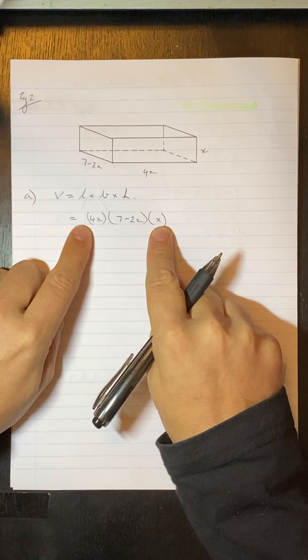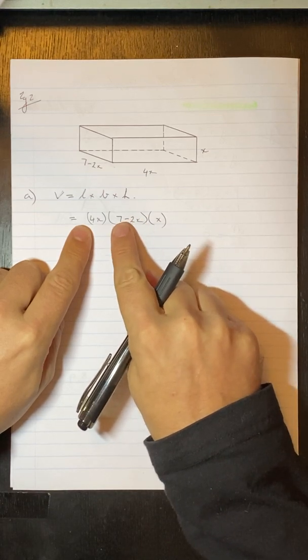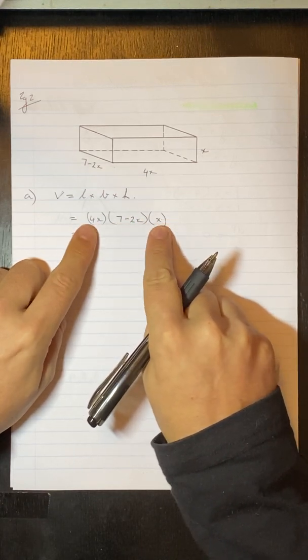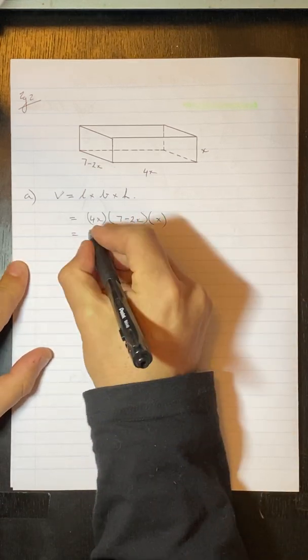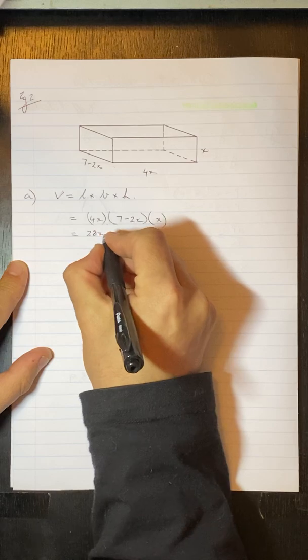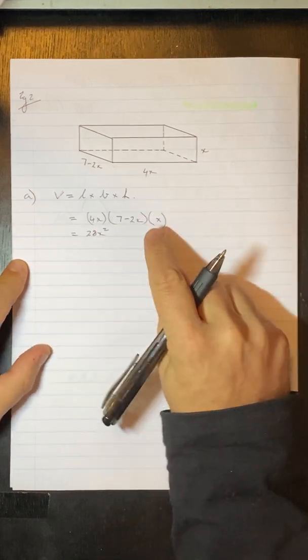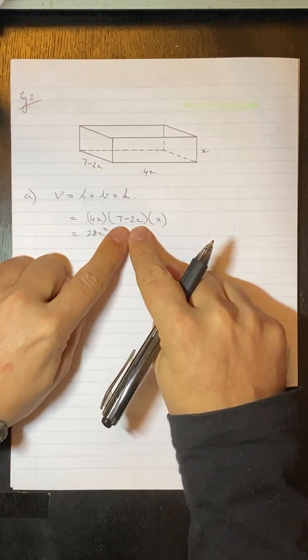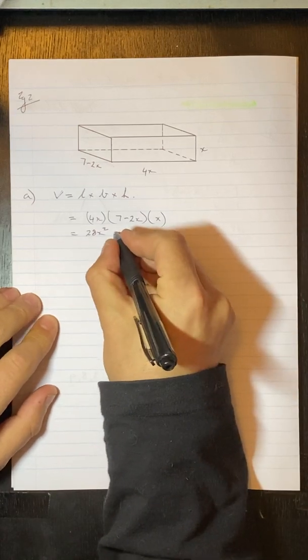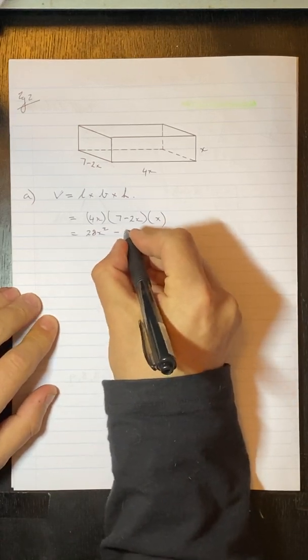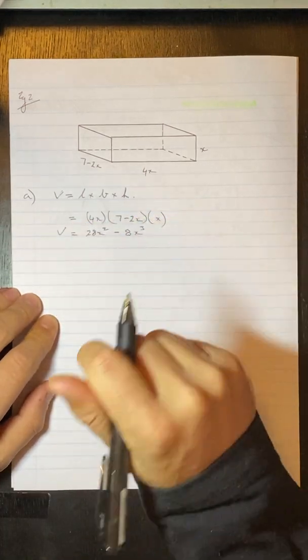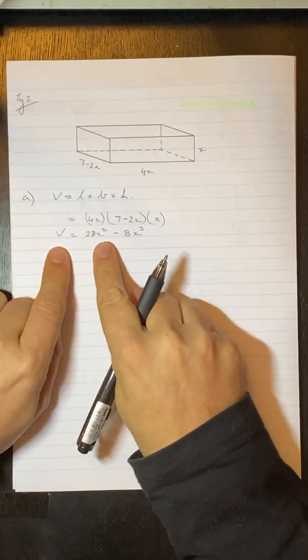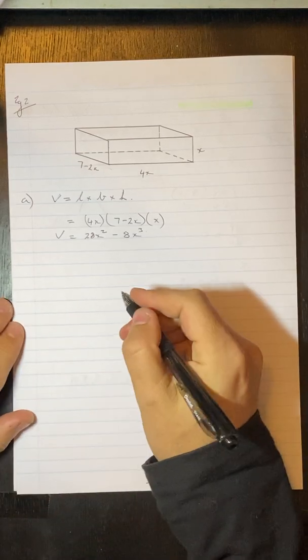Now that 4x squared still needs to be distributed into both of these terms here. So 4x squared times 7 gives us 28x squared. Then that 4x squared times minus 2 will give us minus 8x cubed. All right, so that's what they wanted, the volume in terms of x, and we have it.